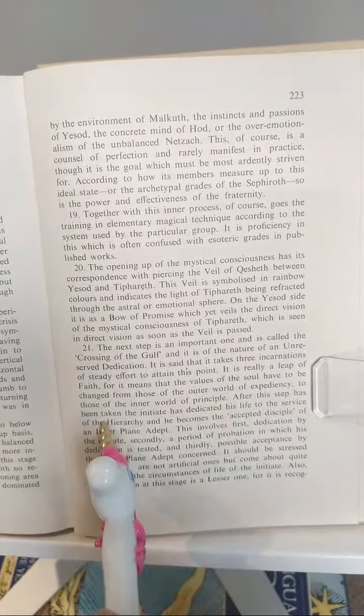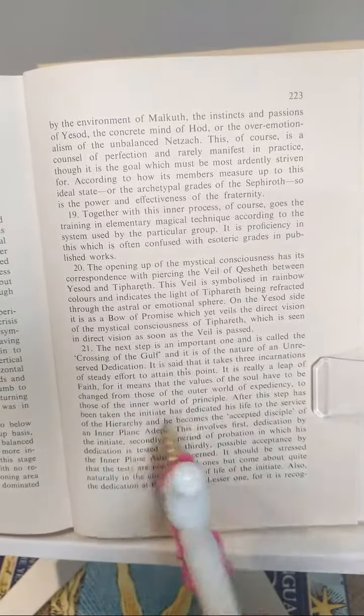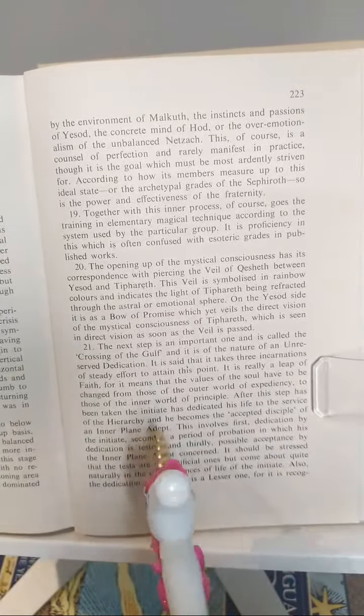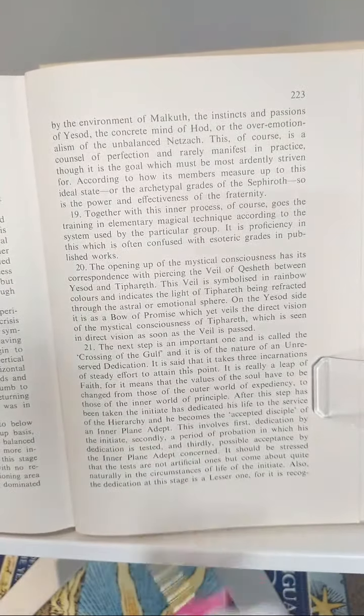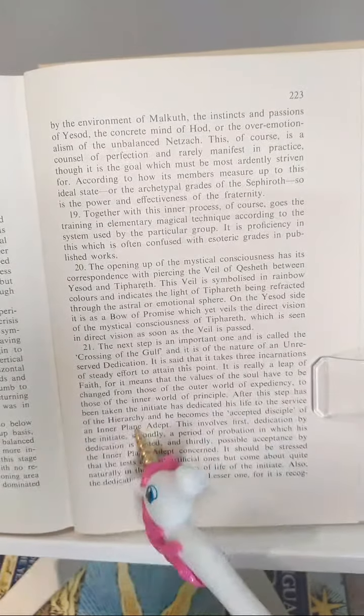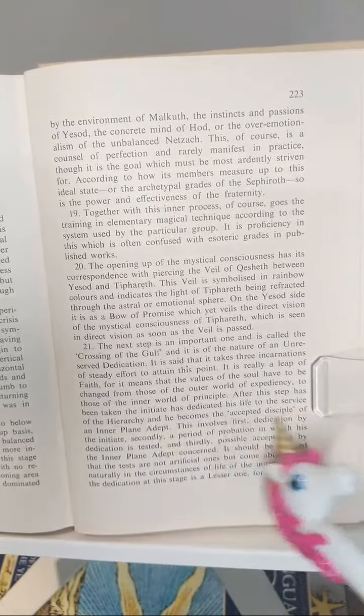After this step has been taken, the initiate has dedicated his life to the service of the hierarchy, and he becomes the accepted disciple of the inner plane adept. There is an inner plane adept that you become an accepted disciple of.